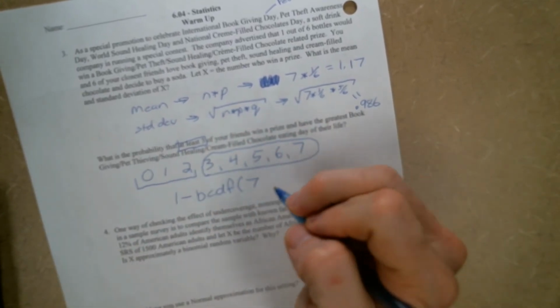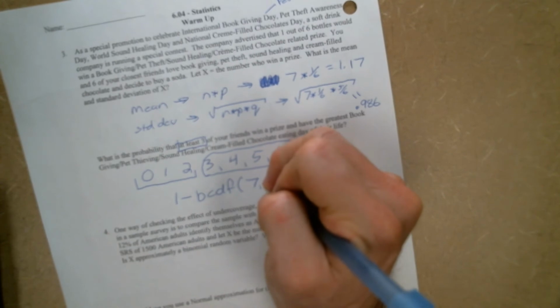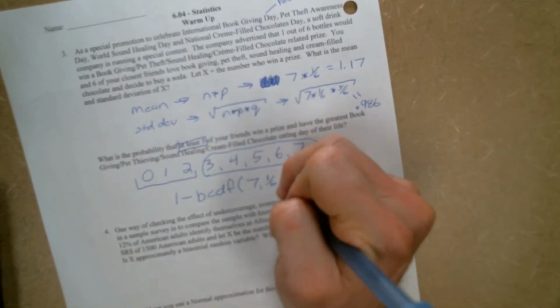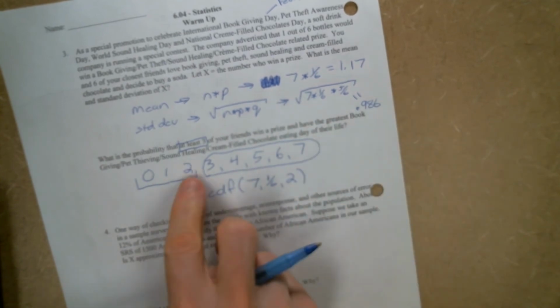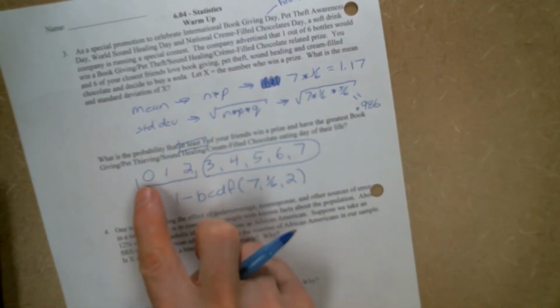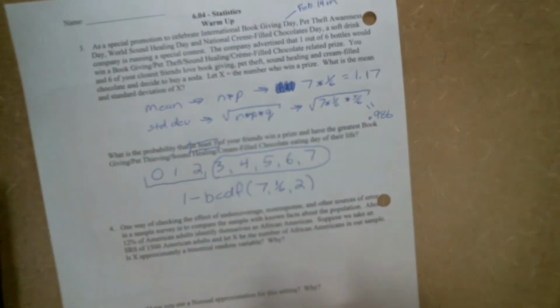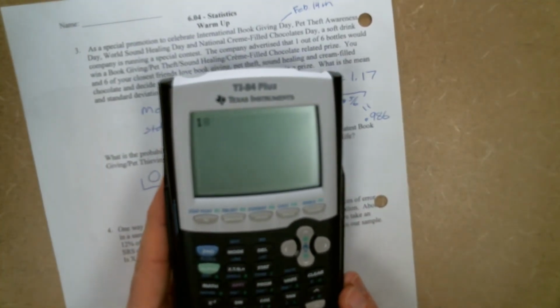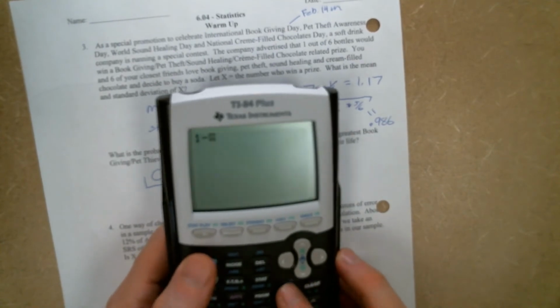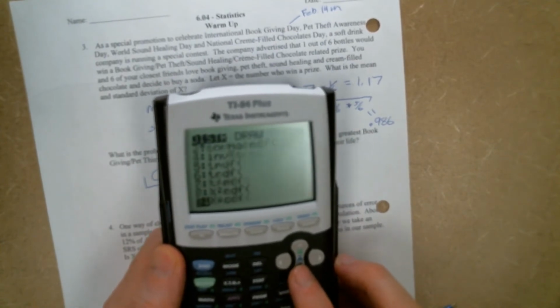There are 7 people in total. The chance of winning is 1/6. And even though it says at least 3, we're going to put a 2 in here because that's going to subtract away 2, 1, and 0 and leave us with 3 and higher. So 1 minus binomial CDF.